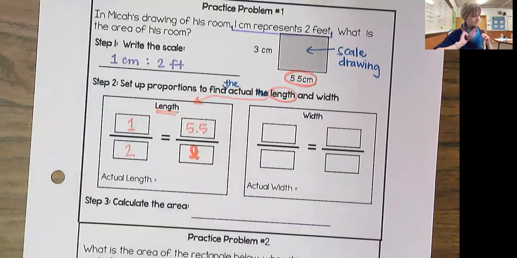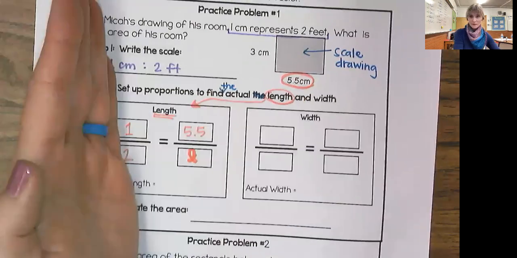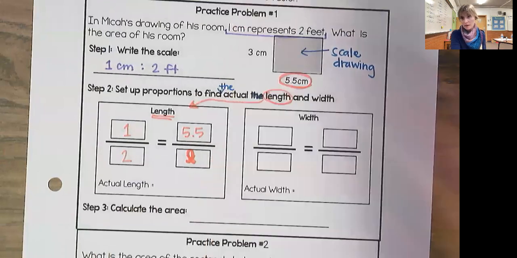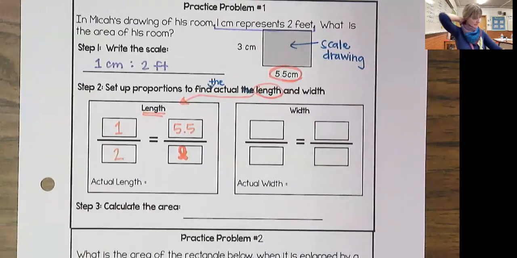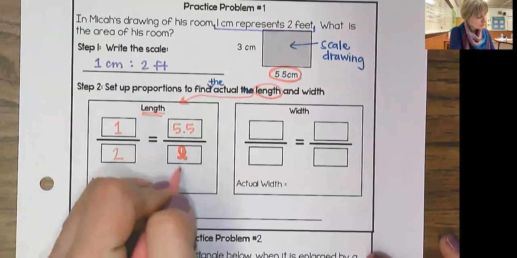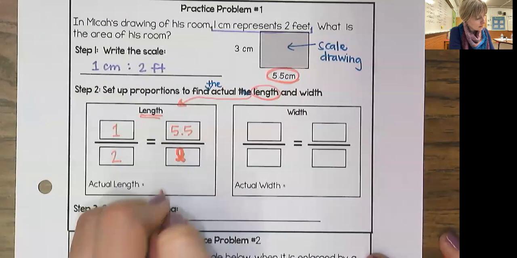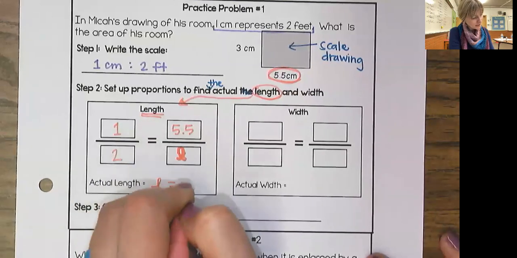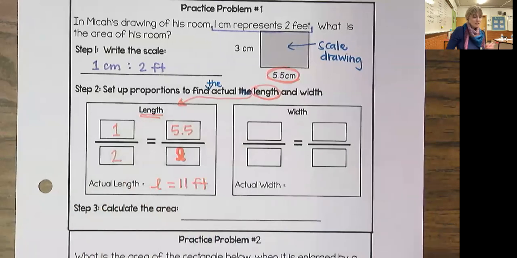Okay, so here's what we did. Scale to actual for the scale that he's using, to help us find the real one for the drawing. This is the scale he's using and this is the drawing. I know that word scale gets used in different ways. It's the same word and it has a few different meanings. It's confusing. But now we know we're going to cross multiply right here. That's going to be 1L, which is actually just L, equals 5.5 times 2, which is 11, and that's 11 feet. We just found the actual length. His bedroom is actually 11 feet.